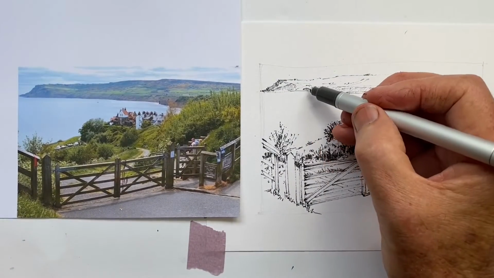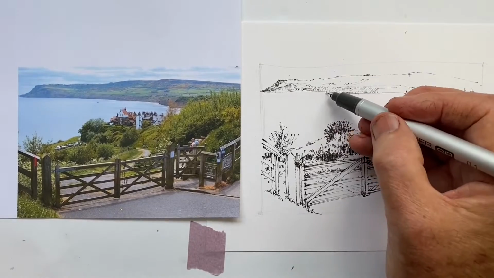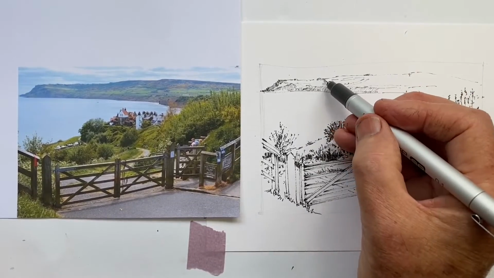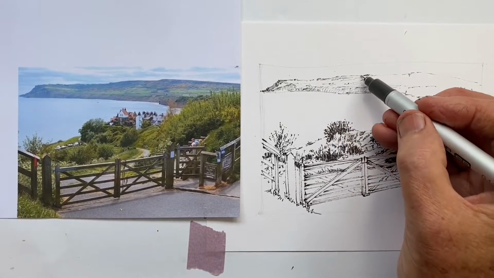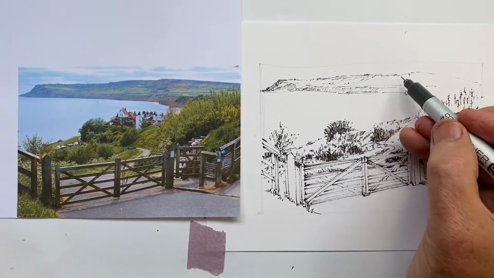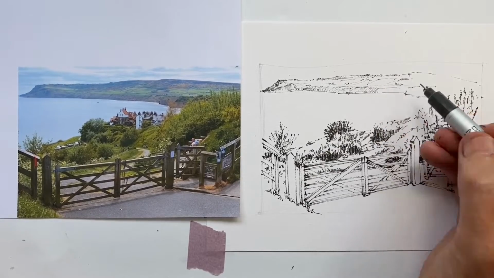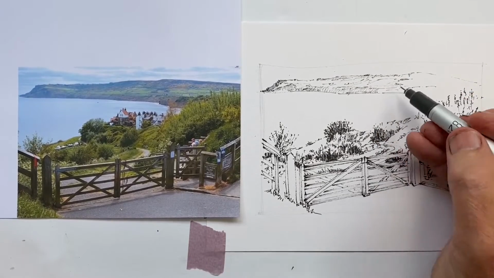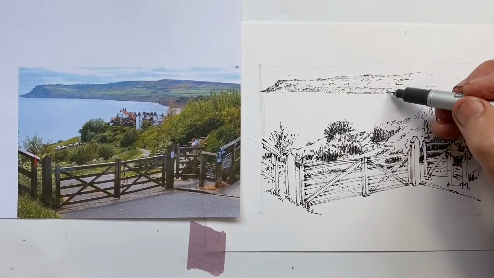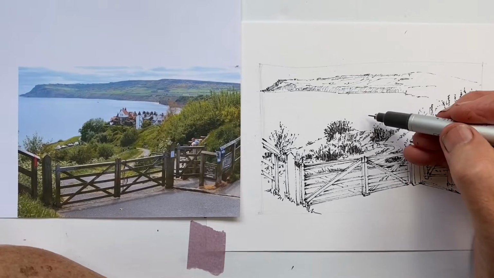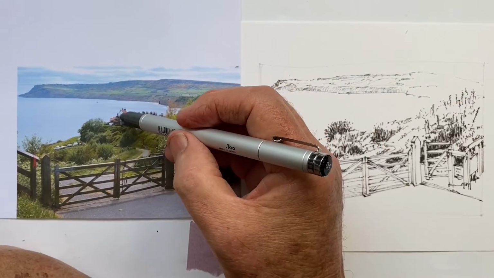So again, now I'm putting these things in. Now, I deliberately did this headland before I did the village, because I was afraid that I would end up drawing the village too large and push it up too high, and then it would be too close to the shoreline, or I'd be tempted to lift the shoreline higher into the top.